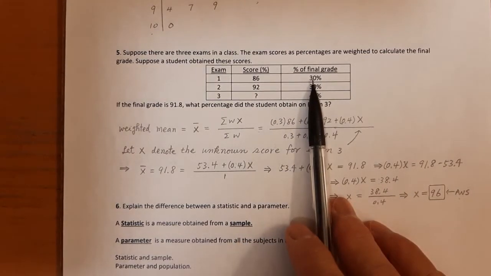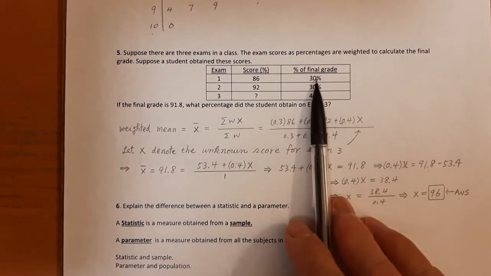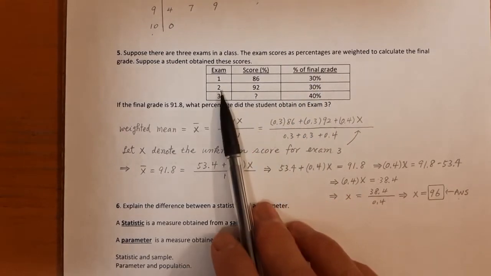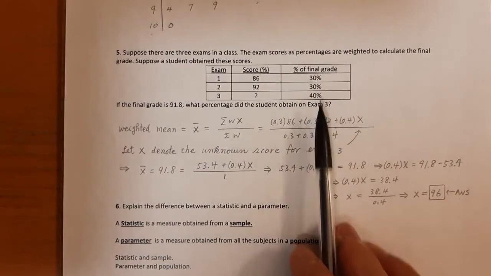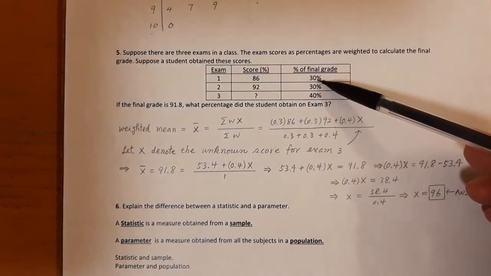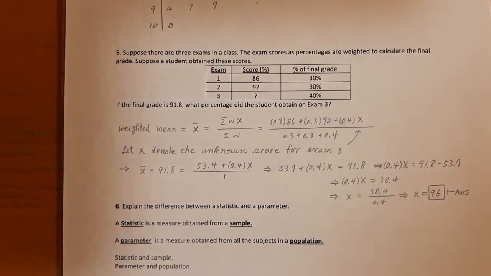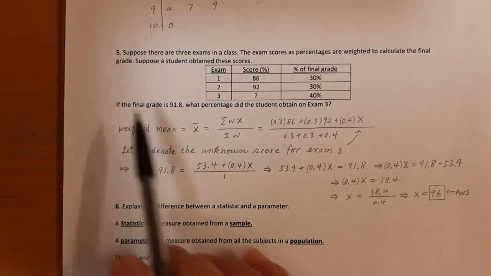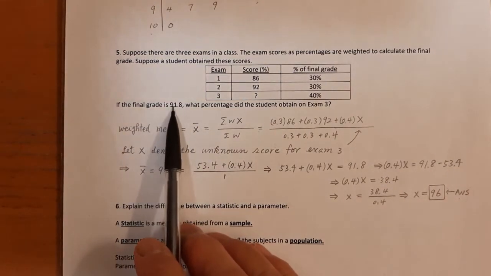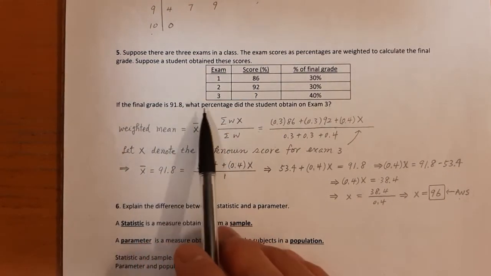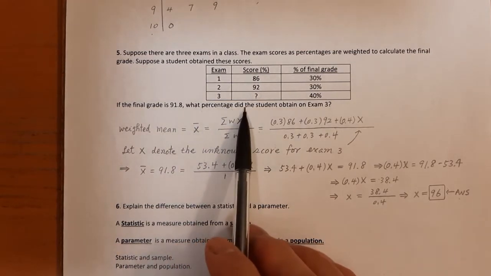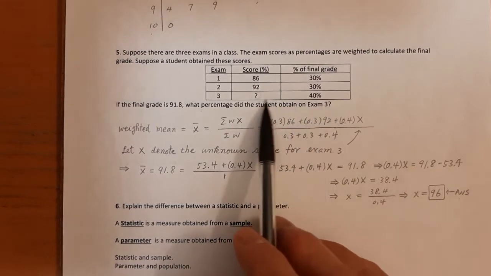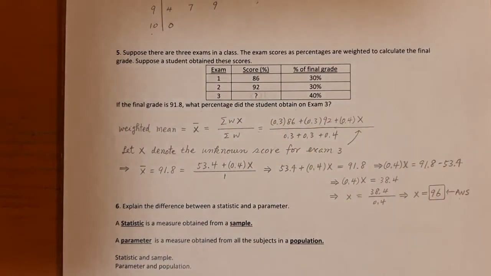So weight. First exam, 30% of final grade. Second exam is 30% of final grade. Third exam is 40%. You can add those together. 30 add 30 is 60, add 40 is 100%. Total 100%. So if the final grade is a 91.8, what percentage did the student obtain on exam 3? Exam 3 score, how much?